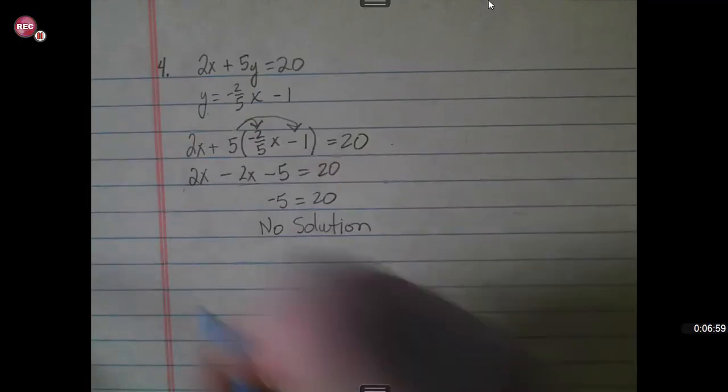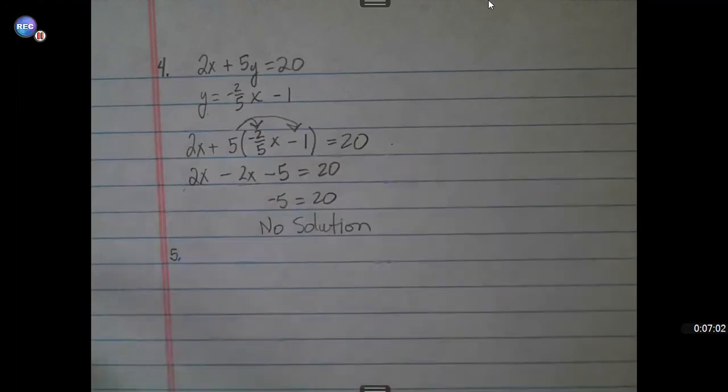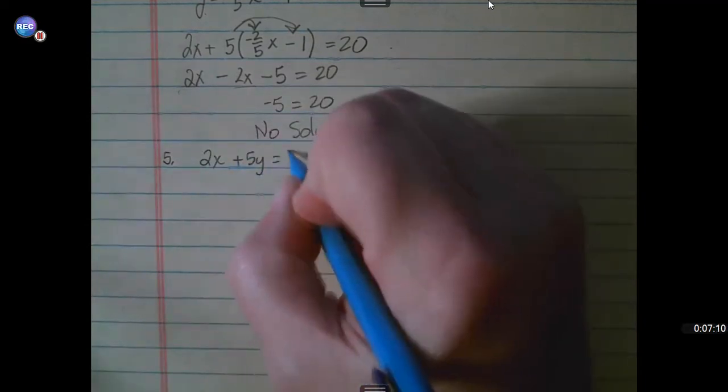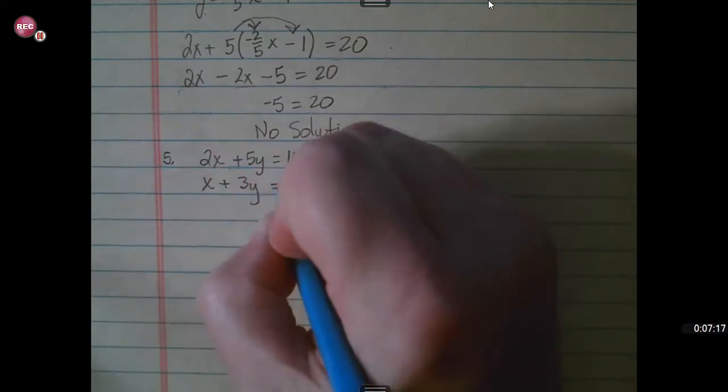Okay, number 5. 2x plus 5y equals 14 and x plus 3y equals 16. So looking at that, I need to get a plan. Obviously not set up for substitution. So I'm going to try to use elimination.